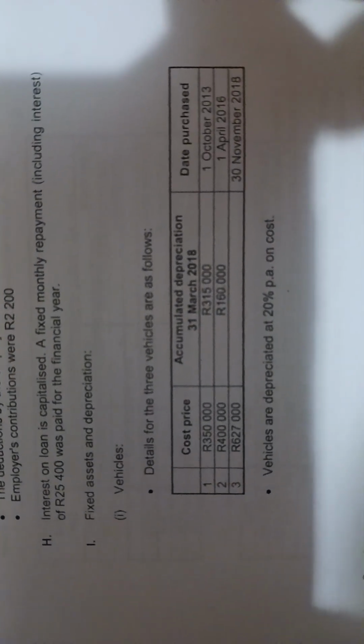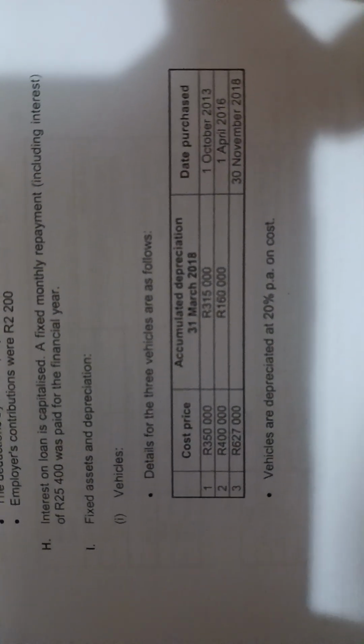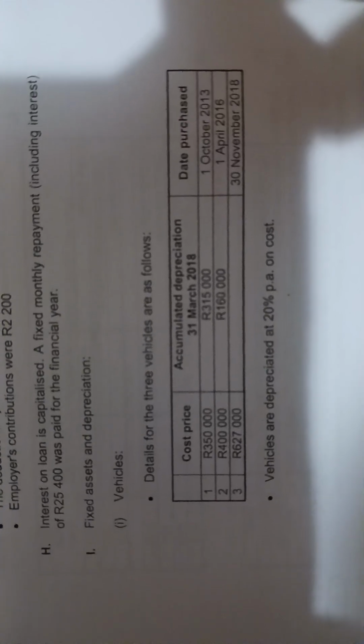All right, okay, that's straightforward. Now it says vehicles are depreciated on 20% per annum on cost. All right, so this one is straightforward, guys, because you don't have to work with a diminishing balance. So all you have to do, you take your vehicles, depreciation.